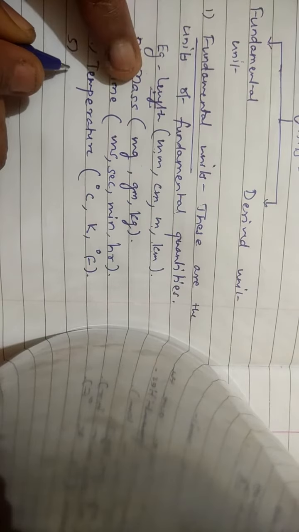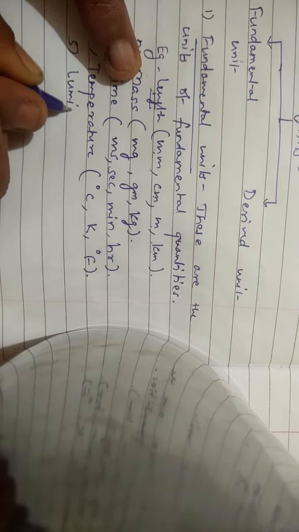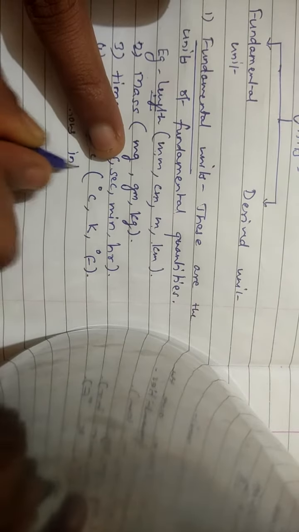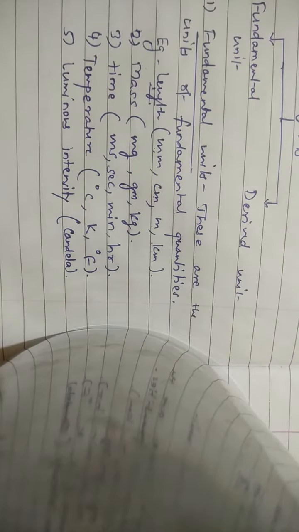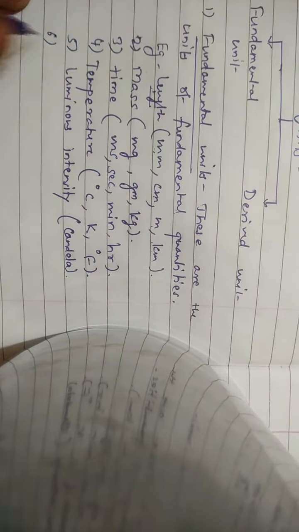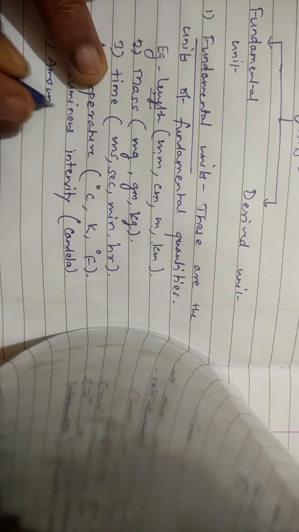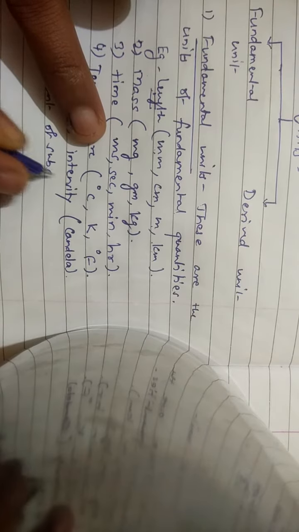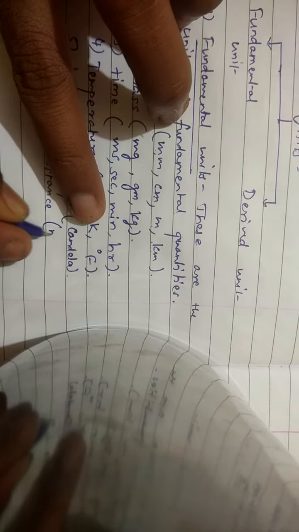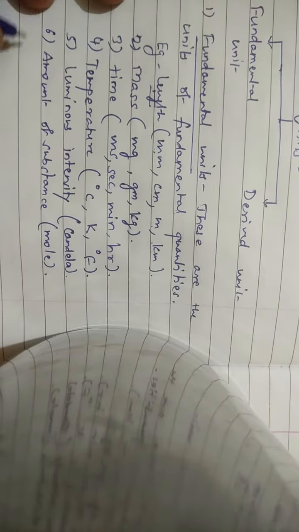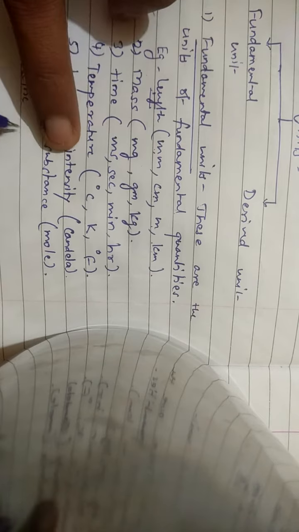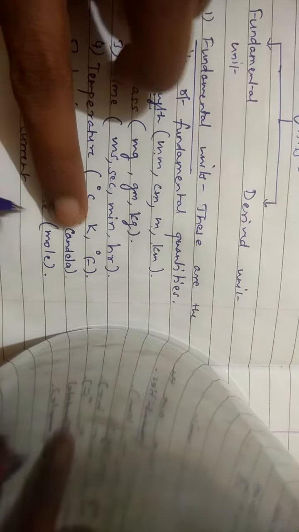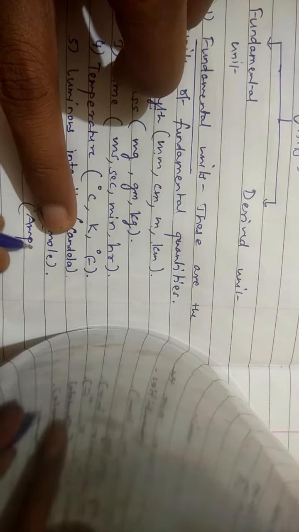Yes, that is true. Luminous intensity is another fundamental quantity, and the unit is candela. Then the sixth fundamental quantity is amount of substance, and the unit is mole. And last, electric current, the unit is ampere.